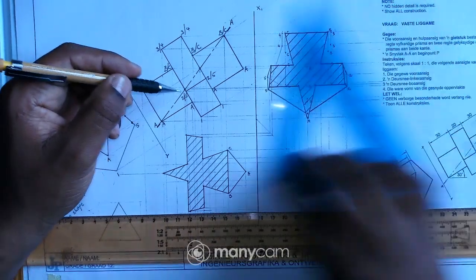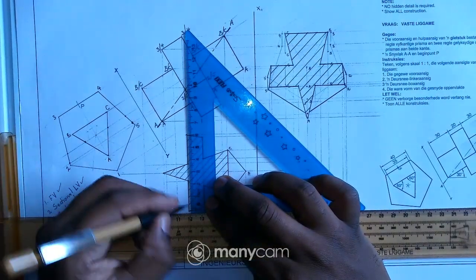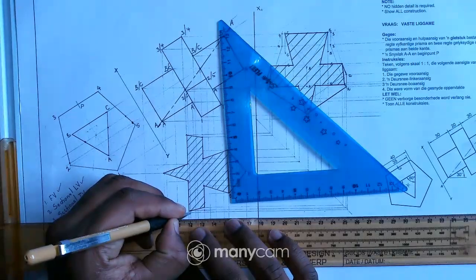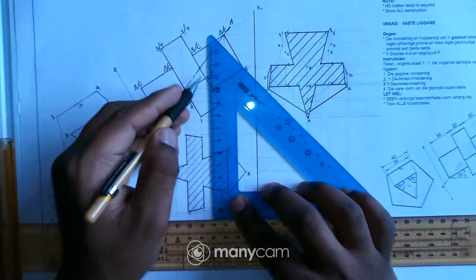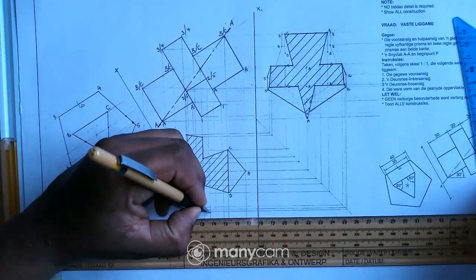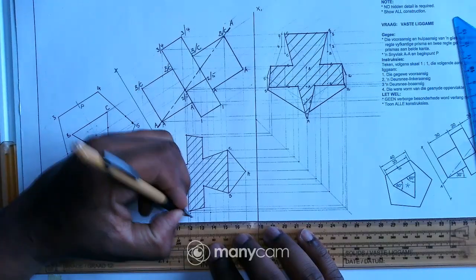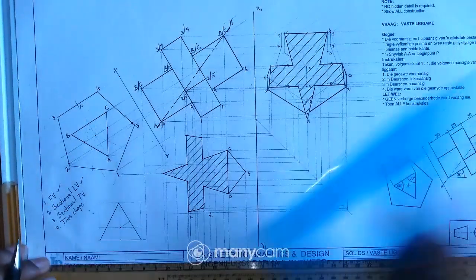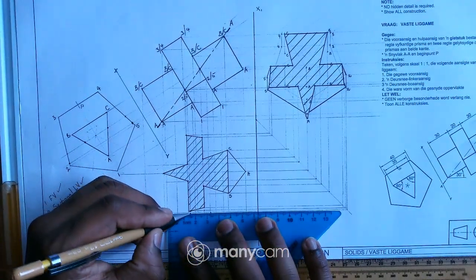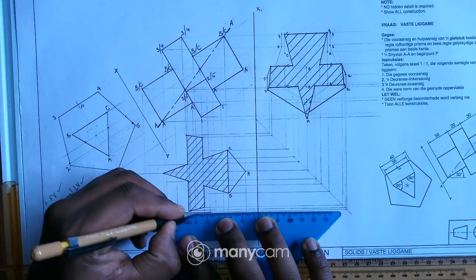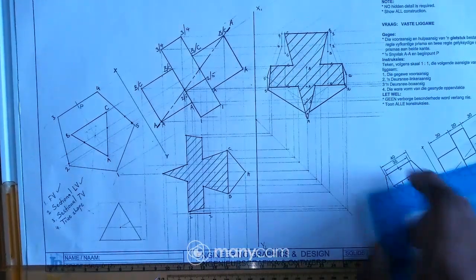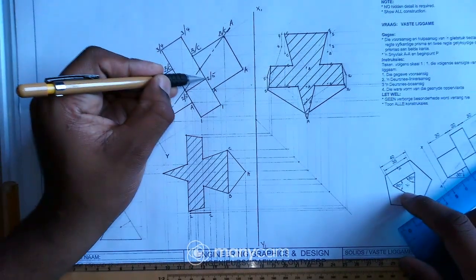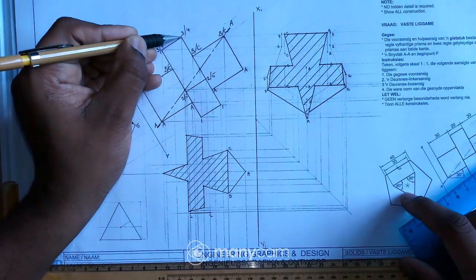Right, and then where is 2-2? It's there, so it's a point down there, and this one here, it's a point there, so this is point 2-2, so I will be able to see that edge, that line 2-2, right? Okay, and then obviously 2 goes up to 3.